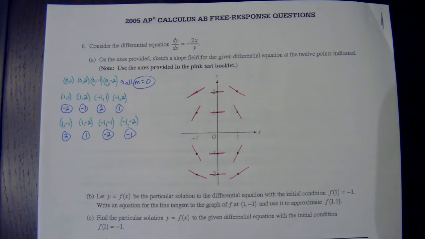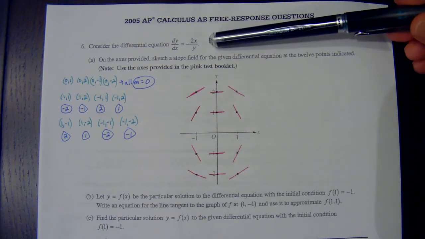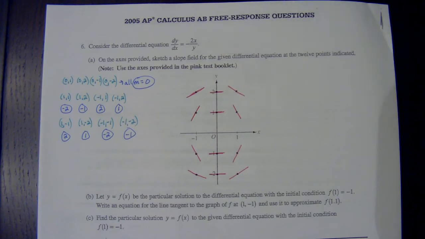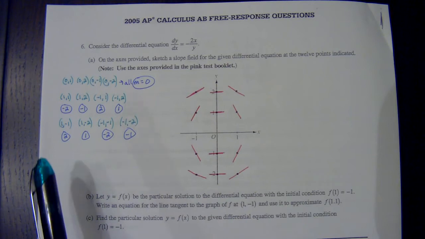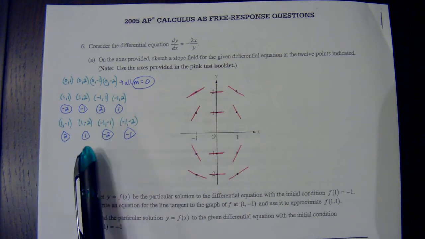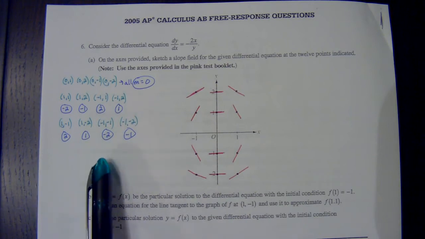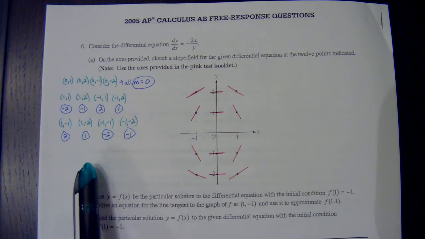Okay, for part A, when you see the slope field phrase, that means we're going to be making some hash marks here. So they give us that derivative. Remember, derivative is slope, right? So you don't have to write down the points there, but sometimes it'll help me on these problems to write down the 12 points and make sure I get them all, make sure I'm real careful with the arithmetic because we don't get a calculator on this problem.